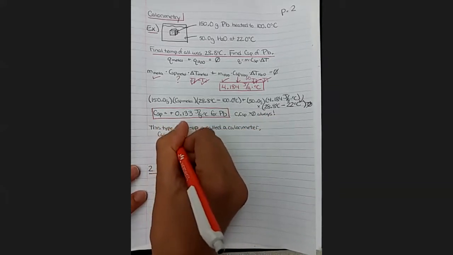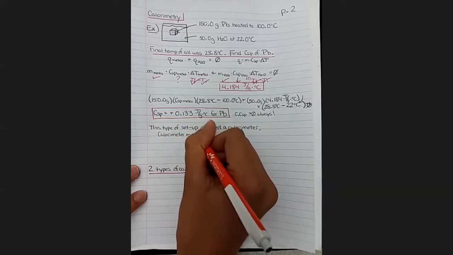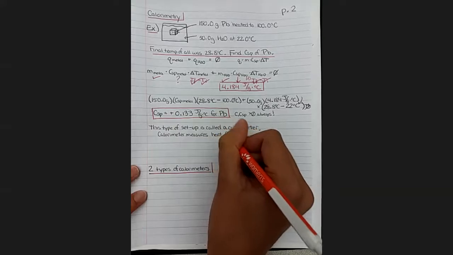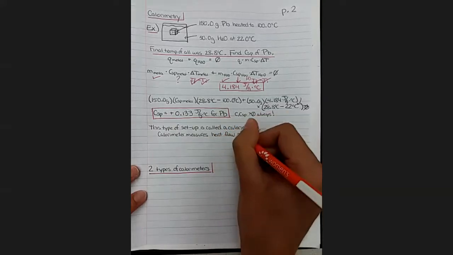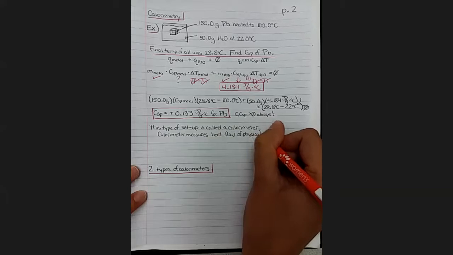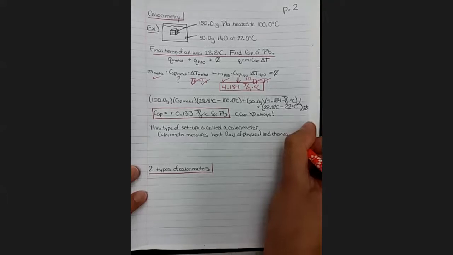A calorimeter measures heat flow. And that can be of a physical process, like the one we just did, where one hot thing warms another thing, or it could be a chemical process, where an actual reaction happens that absorbs or releases heat.